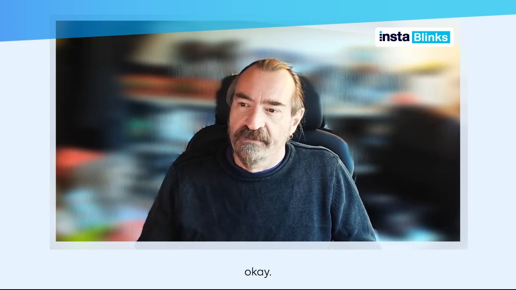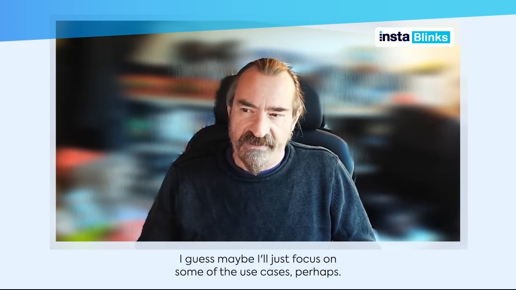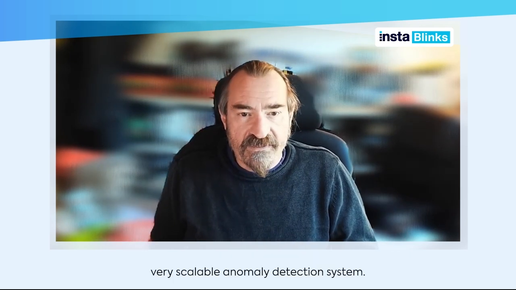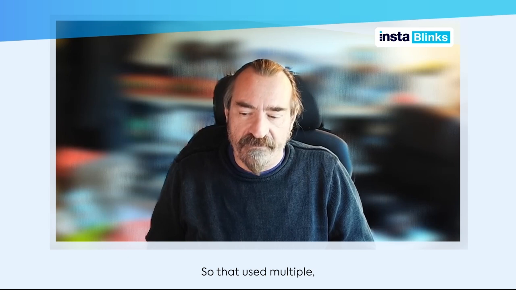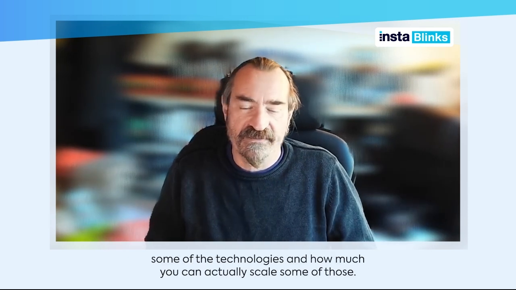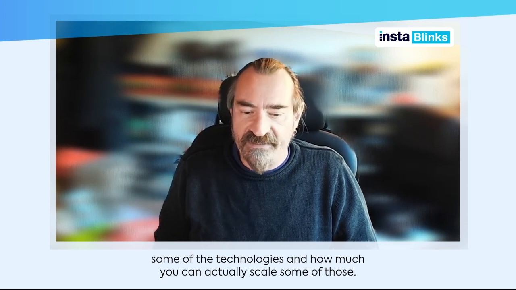Okay. I guess maybe I'll just focus on some of the use cases, perhaps. One of the early use cases I built was a large, very scalable anomaly detection system. That used multiple technologies by design, because we wanted to show off some of the technologies and how much you could actually scale some of those.